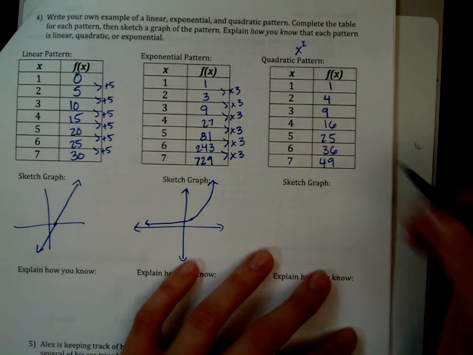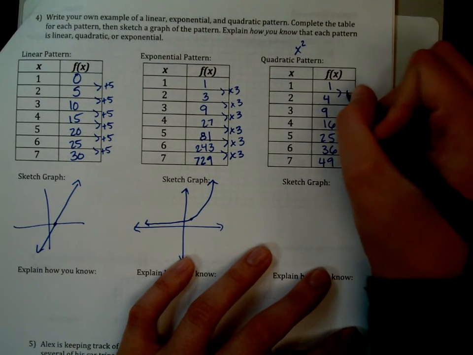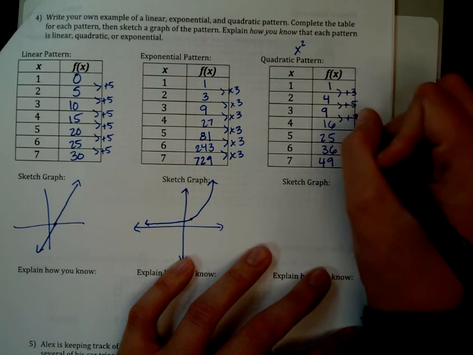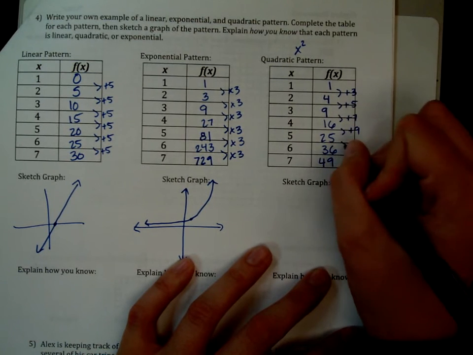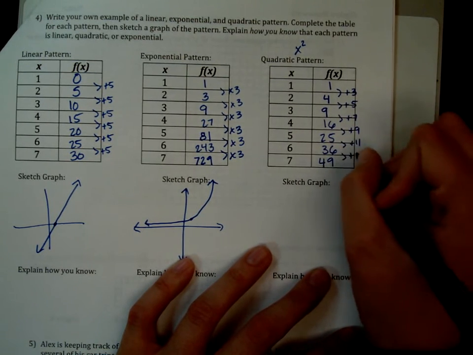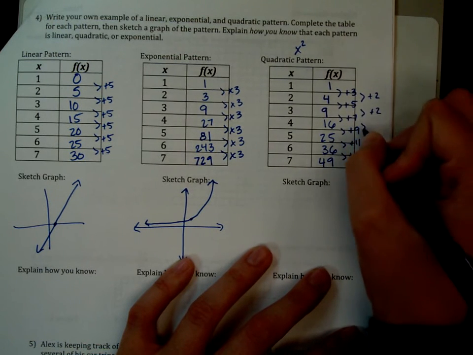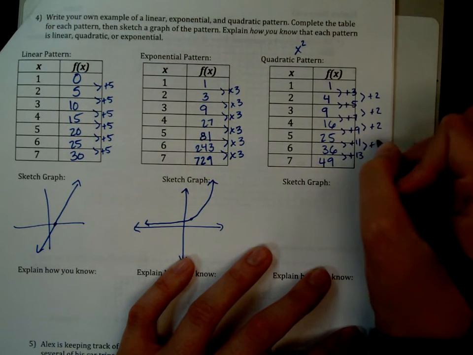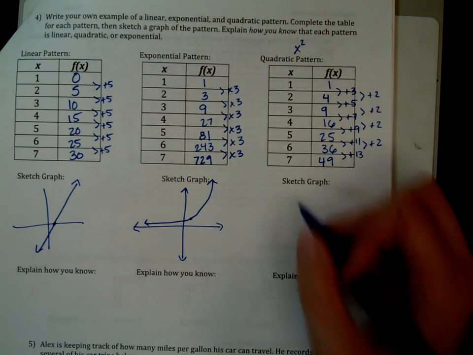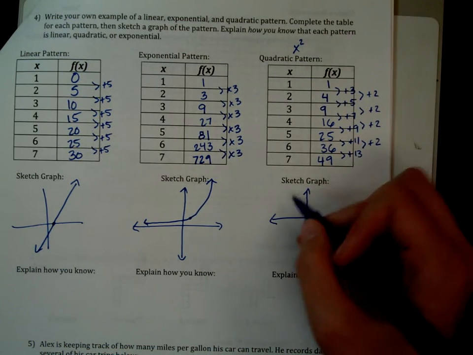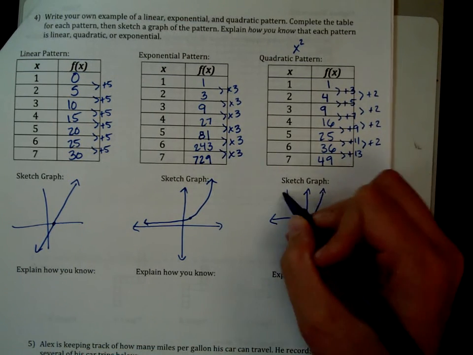I know that this is quadratic because it goes up 3, and then 5, and then 7, and then 9, and then 11, and then 13. And then the second difference each time is 2. And this is going to be a parabola. It's going to be the parabola y equals x squared, which looks like that.